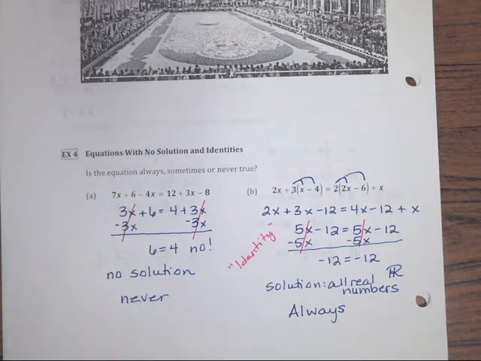Phoebe, you have a question? Yeah. Can you add 12 to both sides and get 5x equals 5x? Is that the same? Okay, and the question is, what are you going to do once you get 5x equals 5x if you add 12 to both sides? Then what do you do?